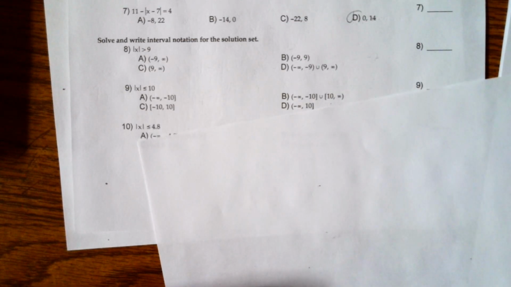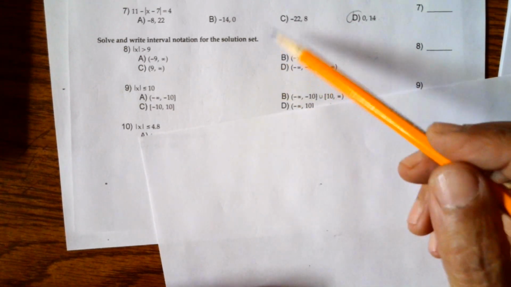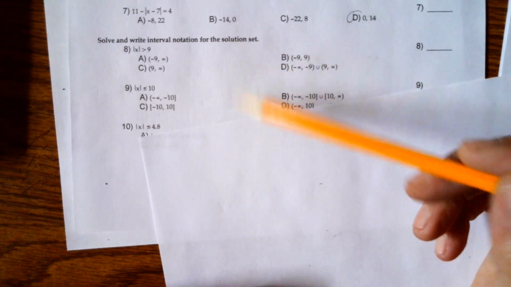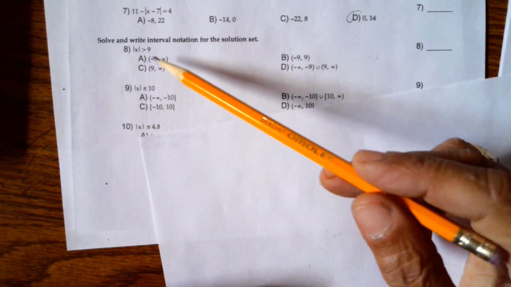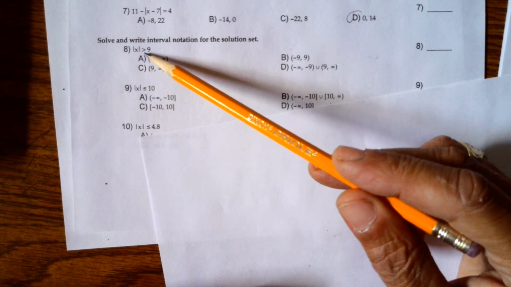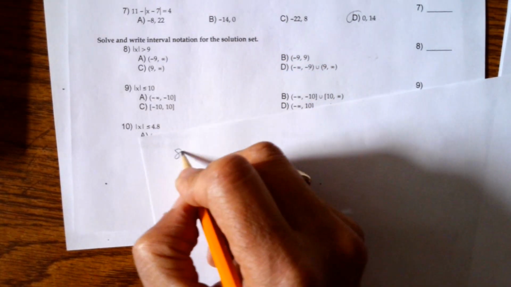Alright, here we are. I'm calling this part 2. These are the absolute value, but they're inequalities. So with inequalities, you're going to have either a greater than or equal to, or a less than or equal to. The greater thans are a little more complicated, not a heck of a lot. But here's the deal. Let me walk you through this.